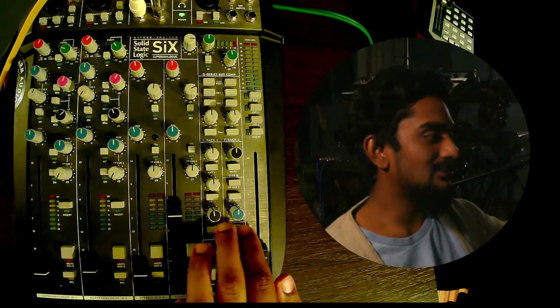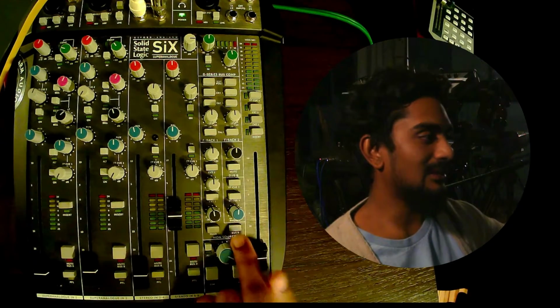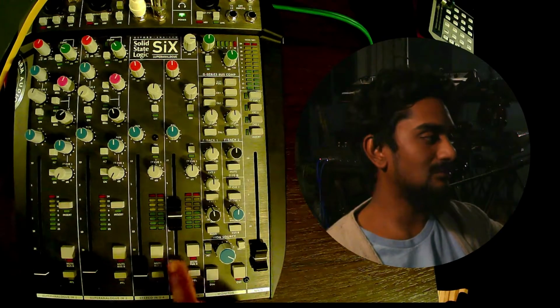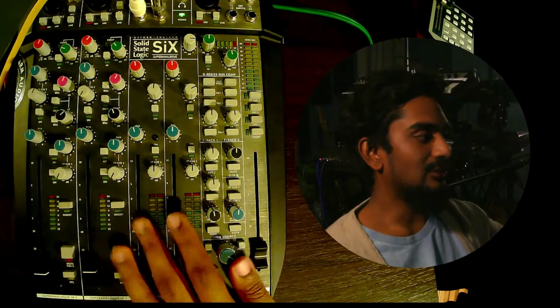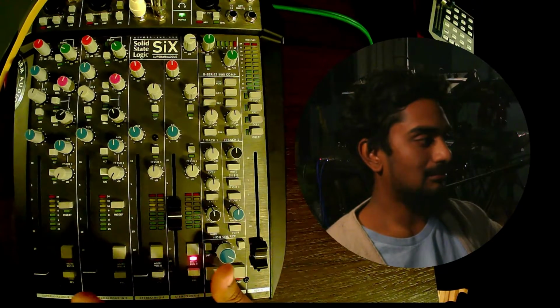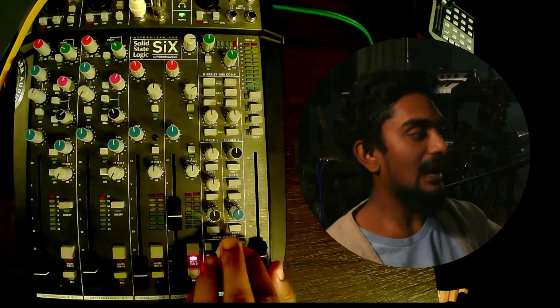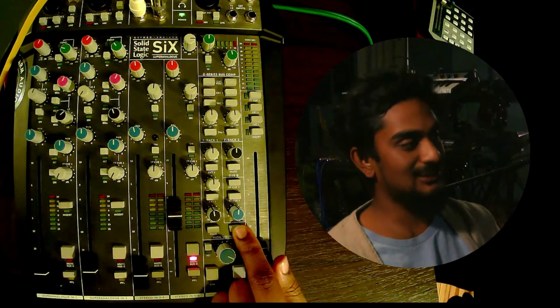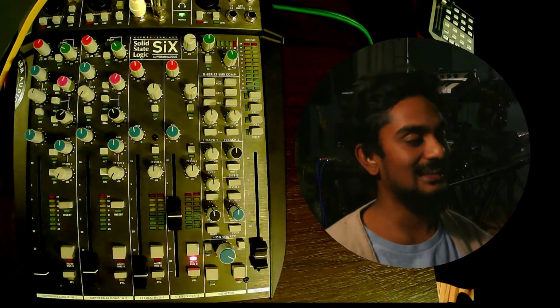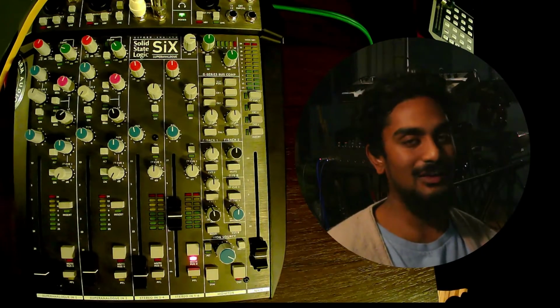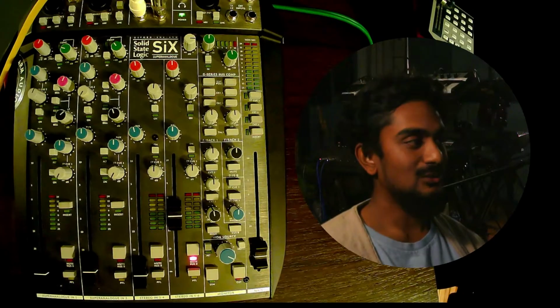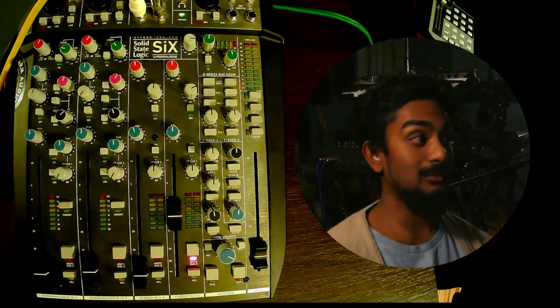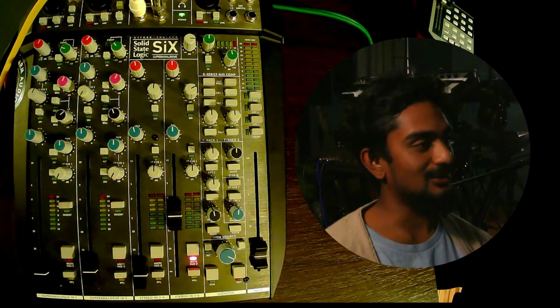But it also allows you to do really creative routing using these mute buttons. You're able to use a second bus, and you could put external gear here and then route that back into your interface, or you can do a lot of cool stuff that I haven't experimented with quite yet, but something I do want to do.